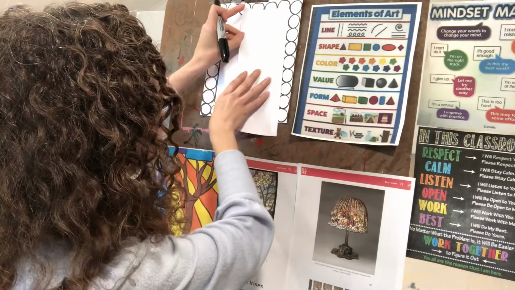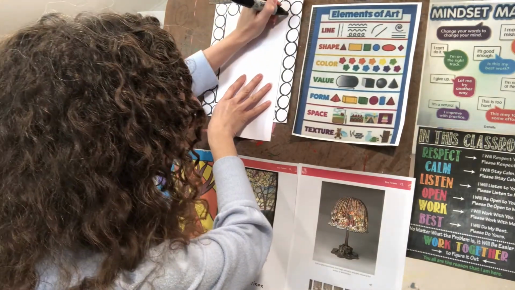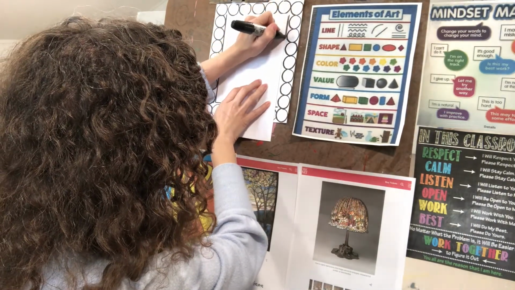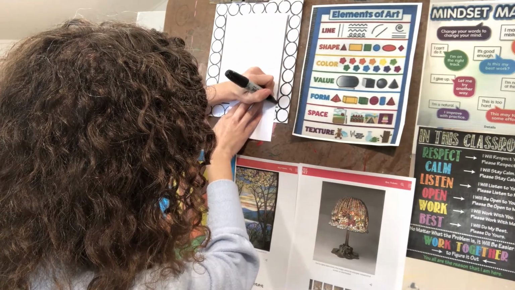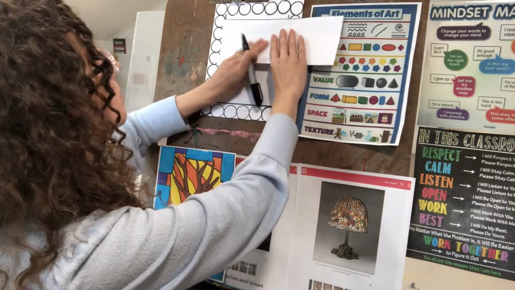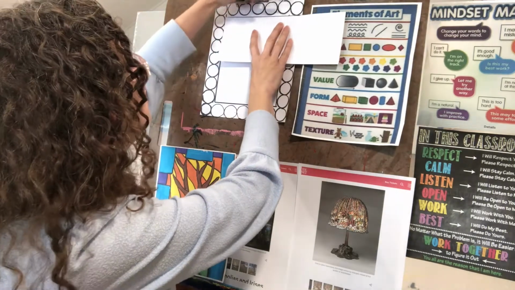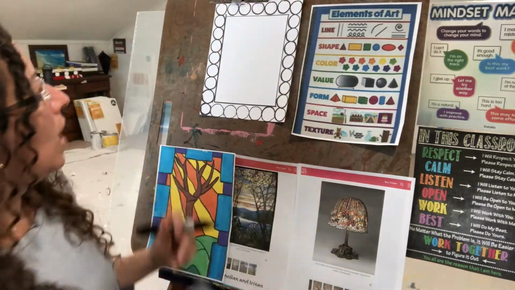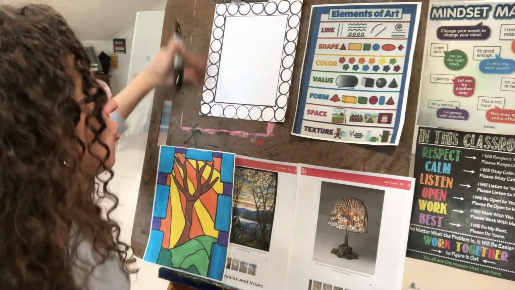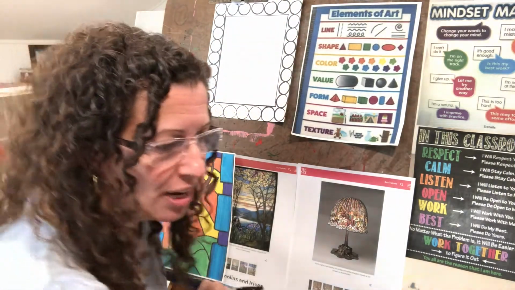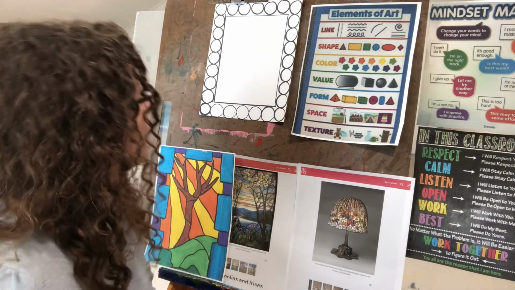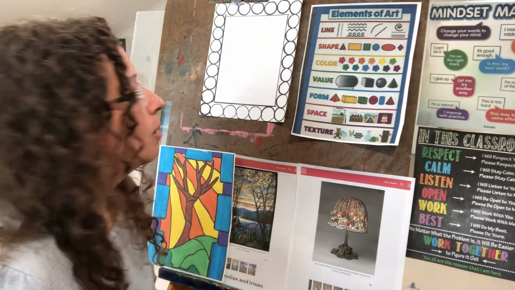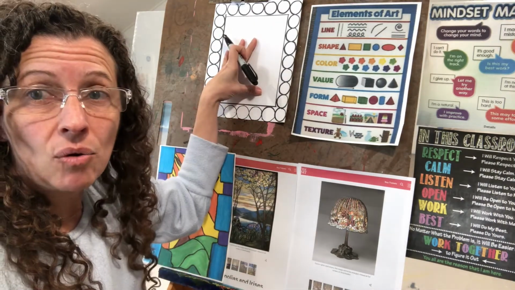And I go right here so that the edge of my paper or the edge of my ruler kind of touches those circles. I hope you can all see what I'm doing. And now I have created my border or my frame, right? Okay, great. Now, I wanted to talk about the interior now, right?